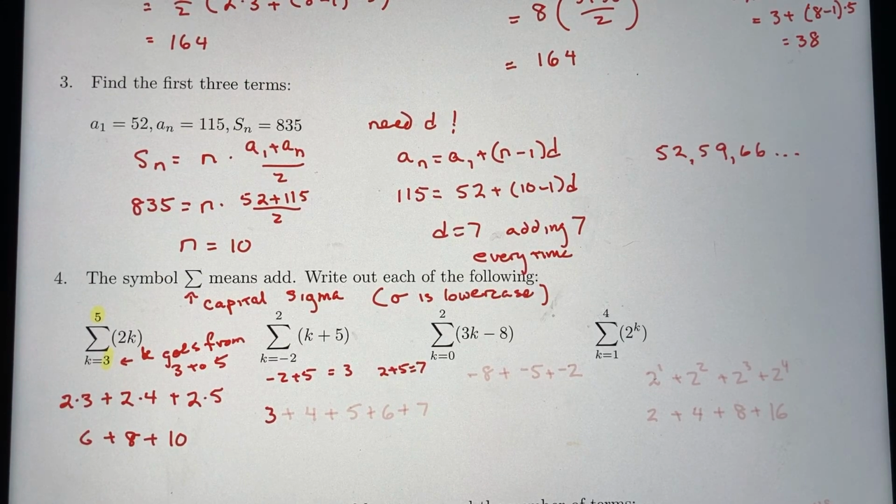It's a sum, so it's a series, so the plus signs. Plugging in -1 plus 5 is 4. 0 plus 5, 1 plus 5, and then finally 2 plus 5. Okay, and we can use the formulas at the top of the page to figure out what the total is. That's what we're going to be doing in the next little section there. Plug in 0, plug in 1, plug in 2.